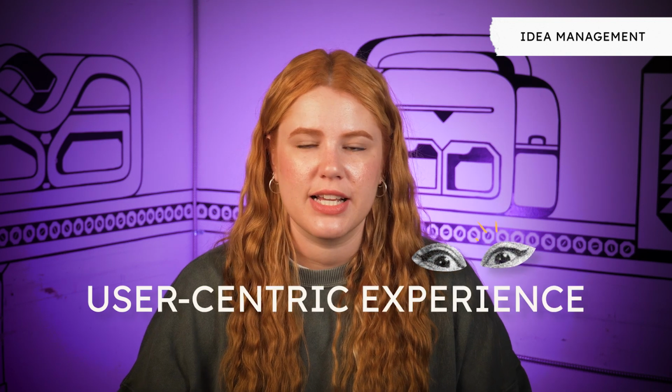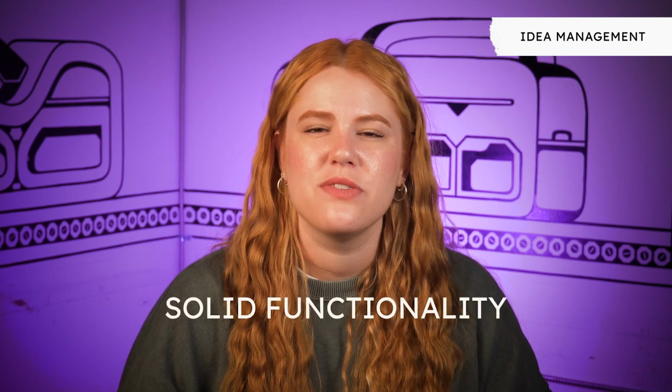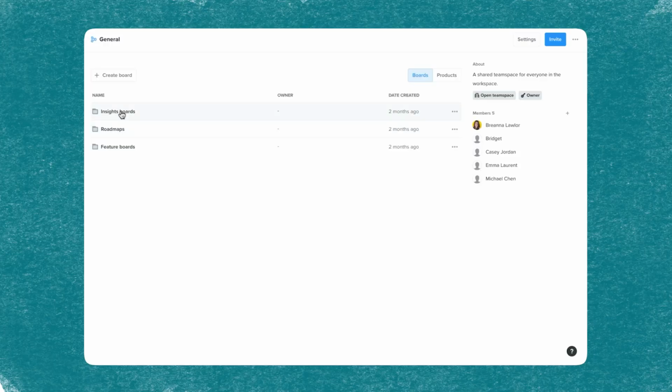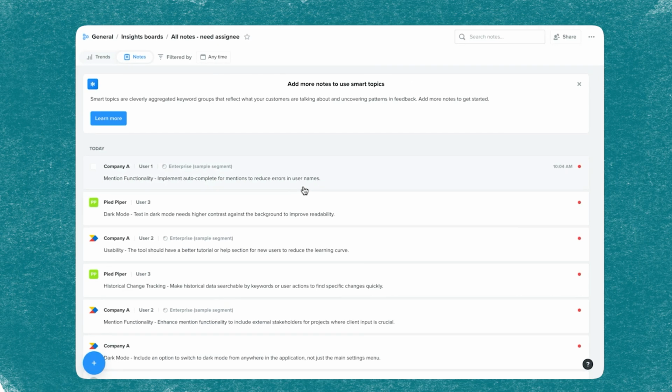In terms of idea management, Productboard does a nice job at prioritizing a user-centric experience and is a great option for the product planning phase with thoughtful collaboration and solid functionality as far as feature prioritization and overall workflow management. But before you can get to the planning phase, you need to have a way to house your ideas. This is where the insights live.